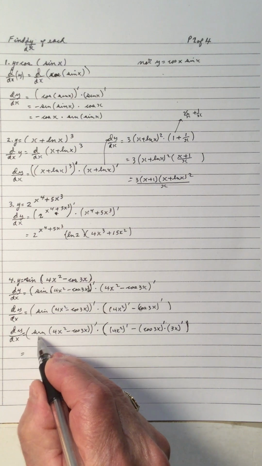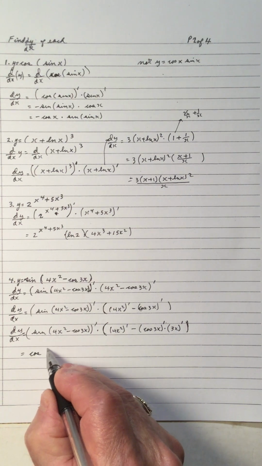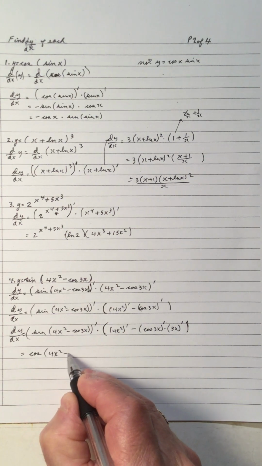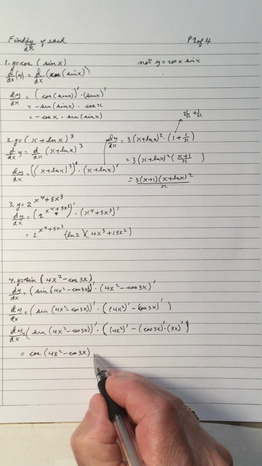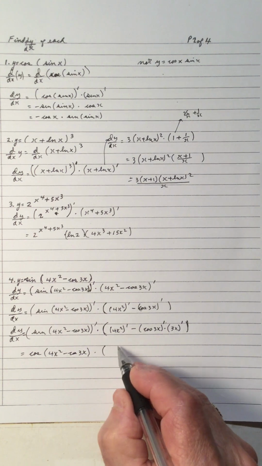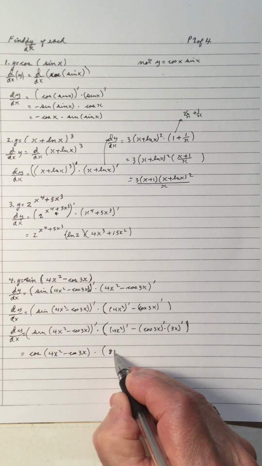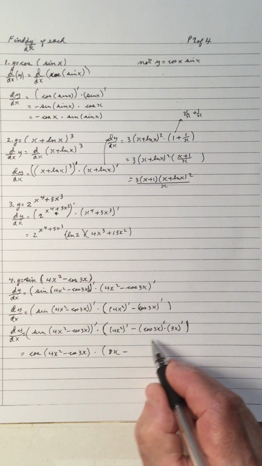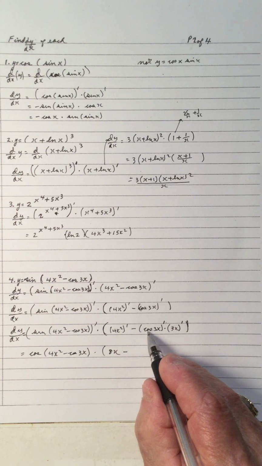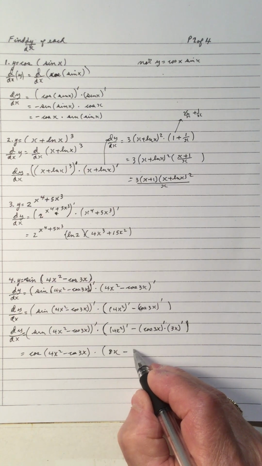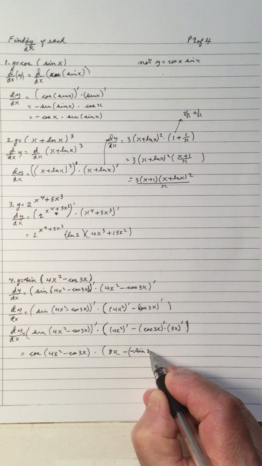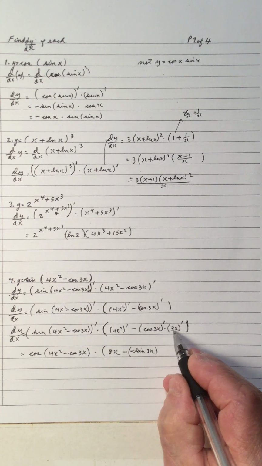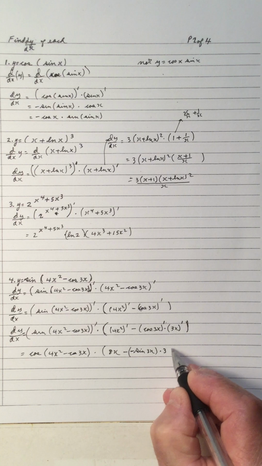Derivative of cos, sine is cos, so it's the cos of this. Okay. Now the derivative of 4x squared is 8x minus the derivative of cos 3x, which is negative sine 3x, and the derivative of 3x is 3.